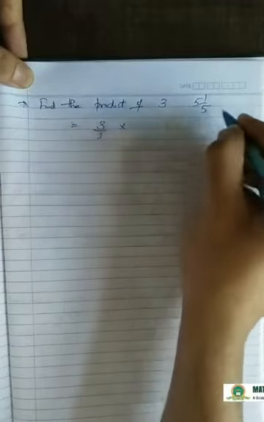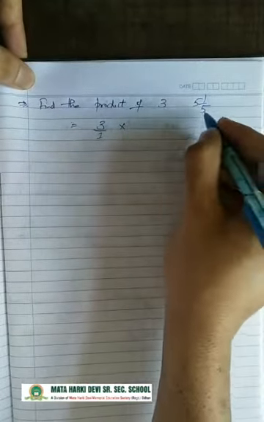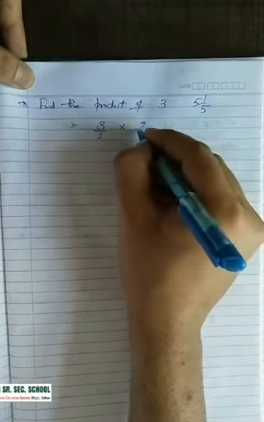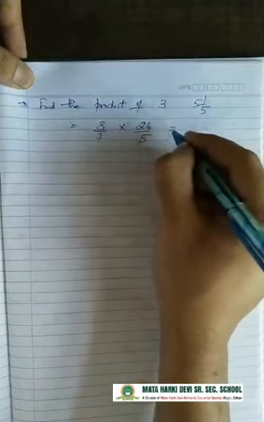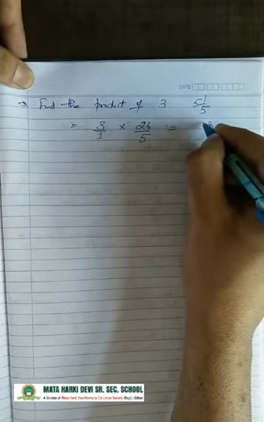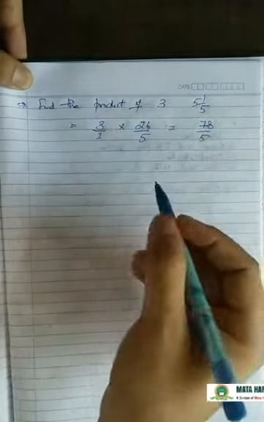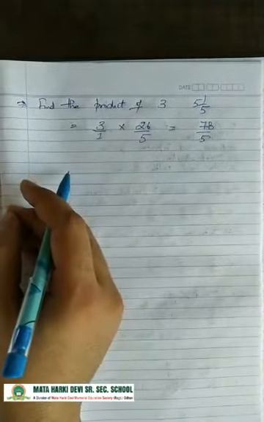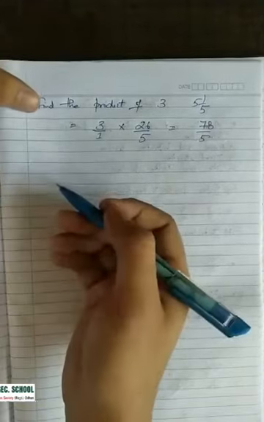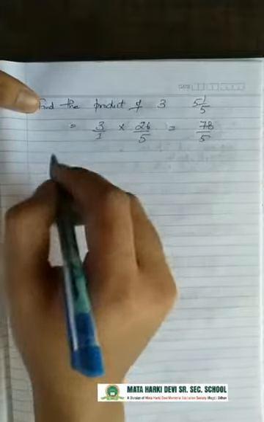So you have to multiply this, convert this mixed fraction. You will get 5 5s are 25 and 1, 26 by 5, and the answer is 78 by 5. If no cutting is possible, just multiply the numerators and denominators. And the third way, it can be asked by the figure.